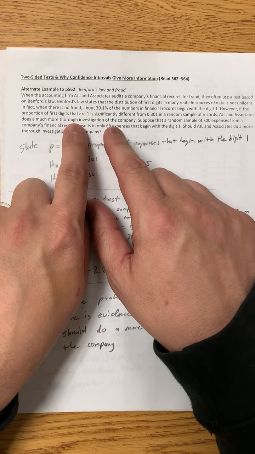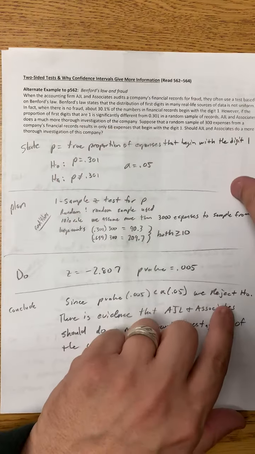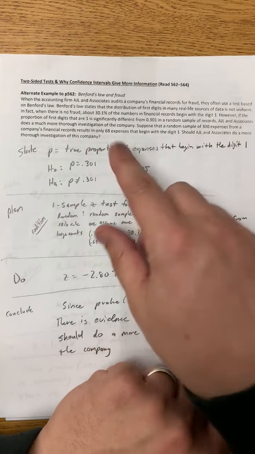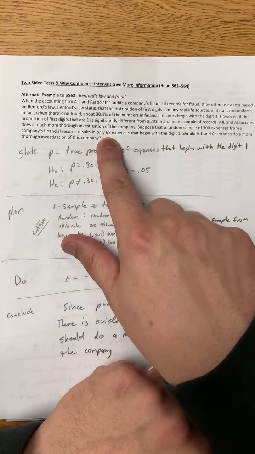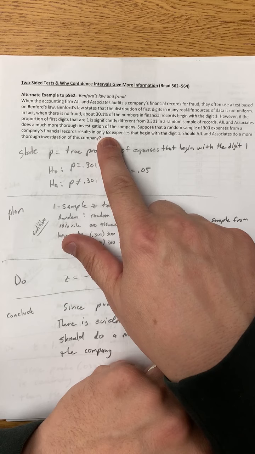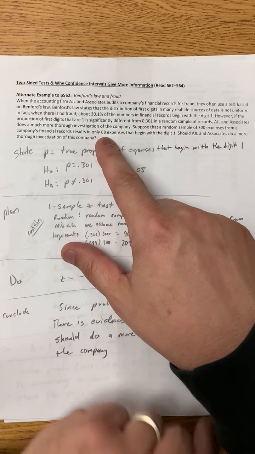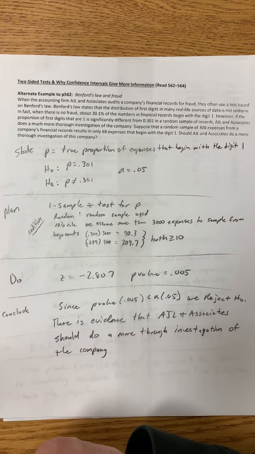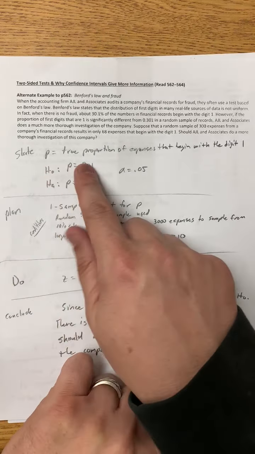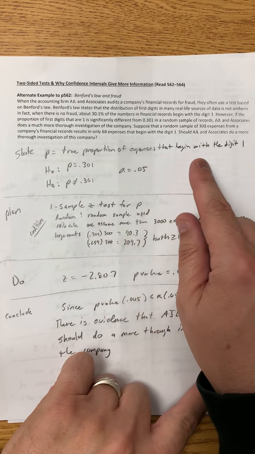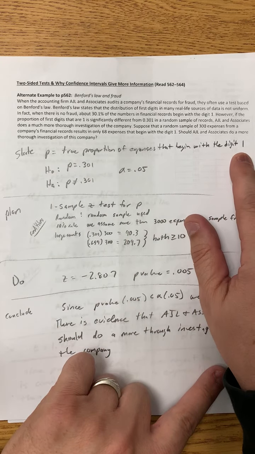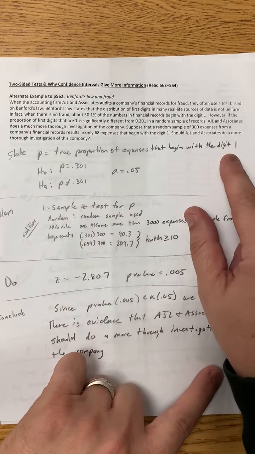The question is, what's the cutoff? Okay, so that's what we're going to do. So they found out that out of 300, 86 expenses started with the digit 1. So then they come and they say, all right, stats man, do we need to do a more thorough investigation or not? So p is the true proportion of expenses that begin with the digit 1. Make sure you define that properly.